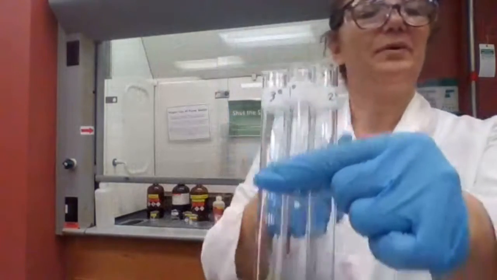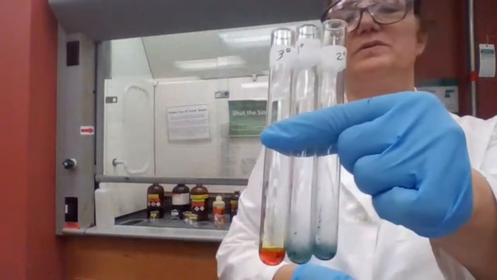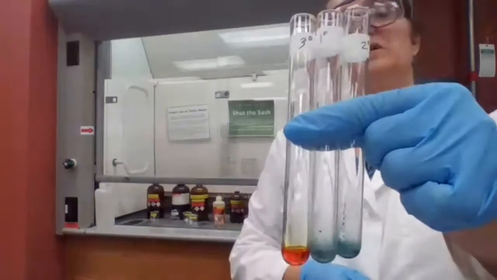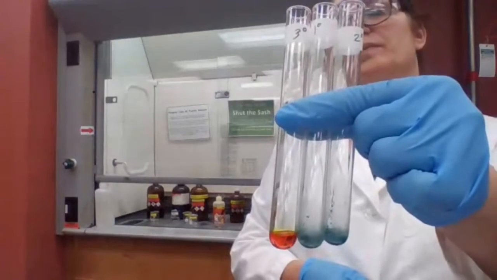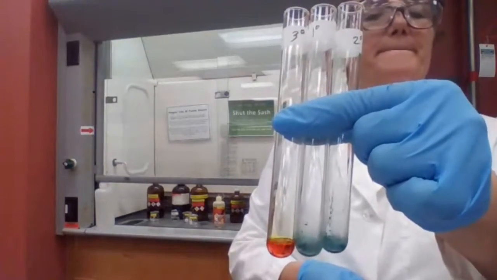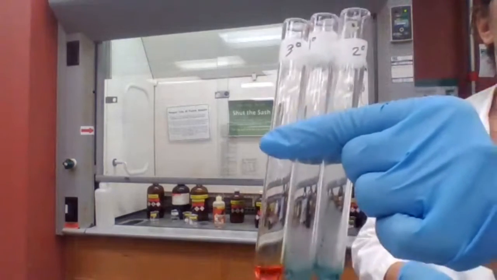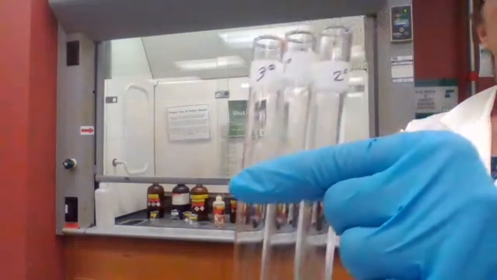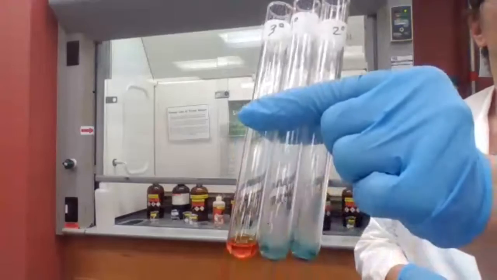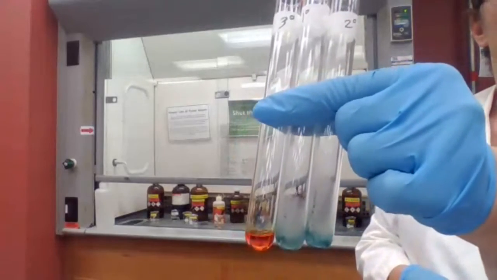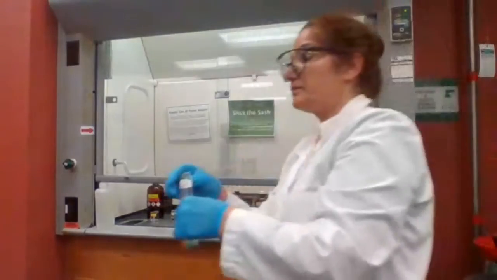Can you see the label and the color? Both? You can take a screenshot. Let me stay back so you could take a screenshot of the tubes. Got it? Okay.